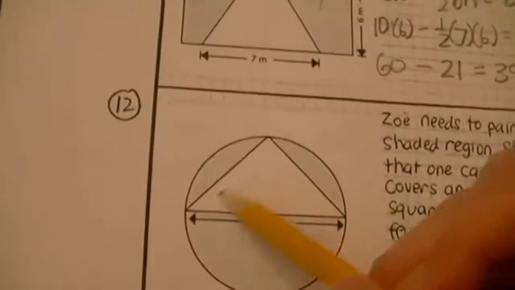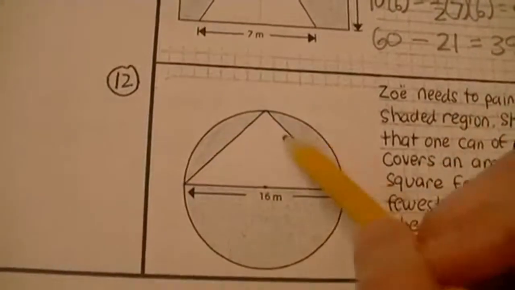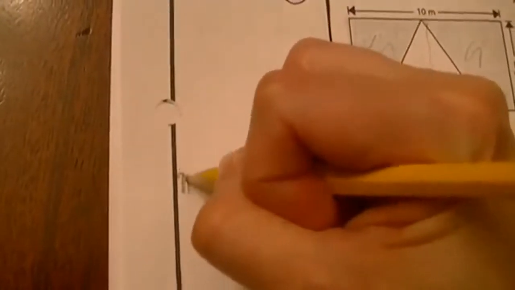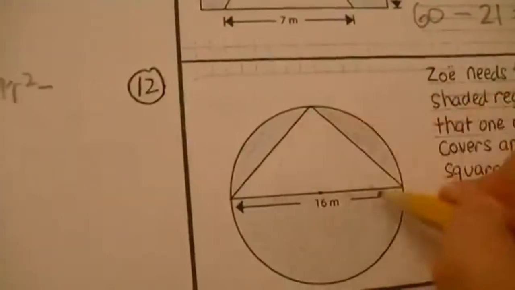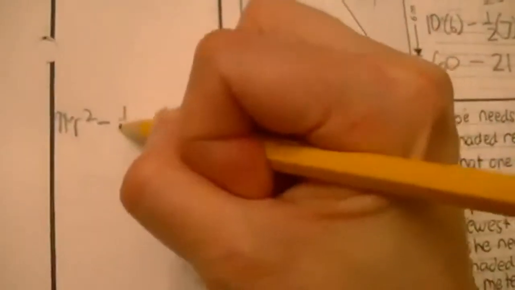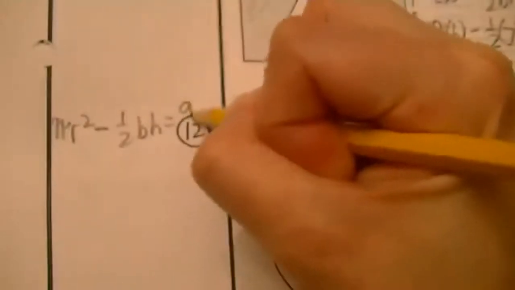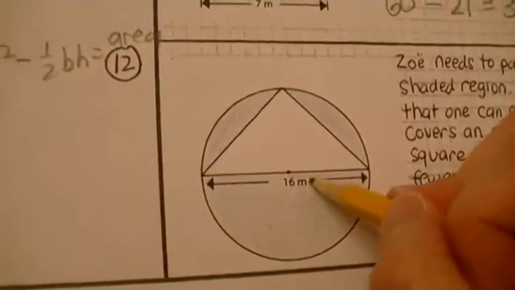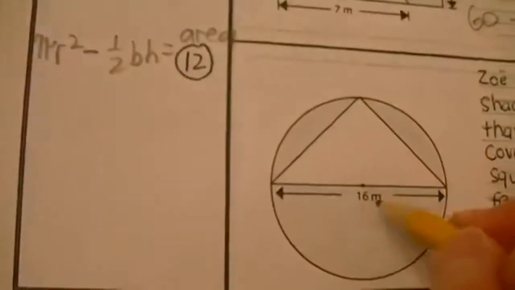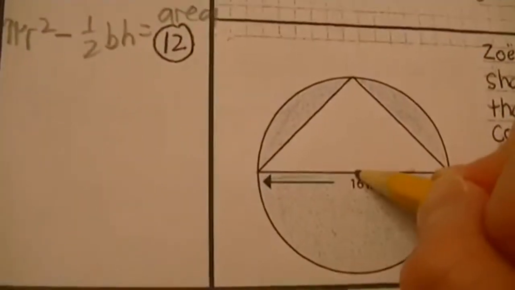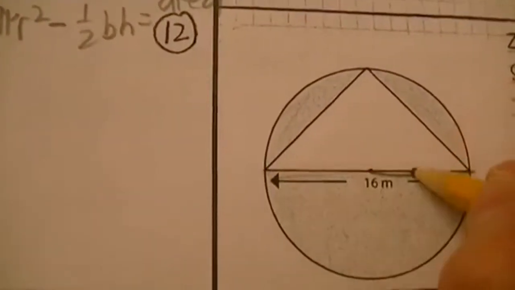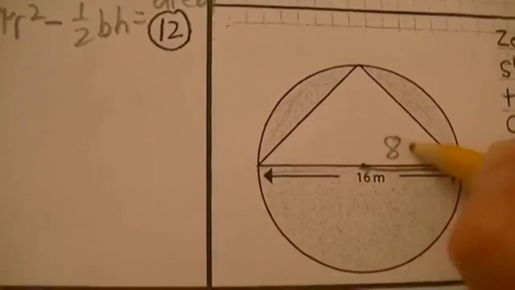Okay, so I'll start off by finding the area of that shaded region. So I'm going to start with the area of the circle, and I'm going to subtract the area of the triangle. Area of a triangle is 1/2 base times height, and that's going to give me the area of that figure in meters squared. So pi radius squared. If this whole thing is 16 meters, then the diameter is 16 meters, so the radius is going to be 8 meters.